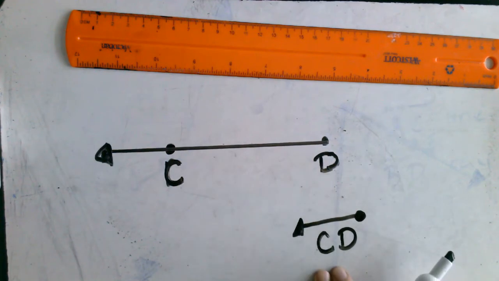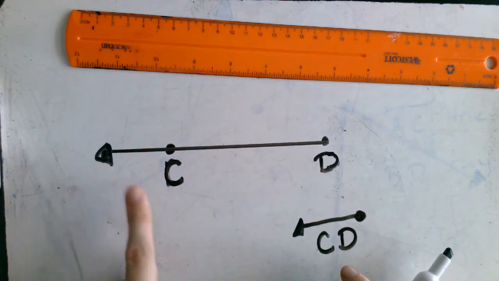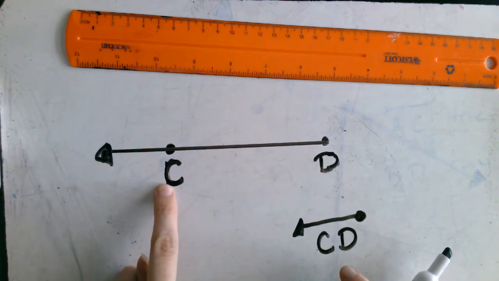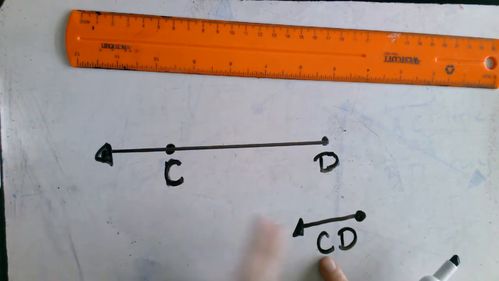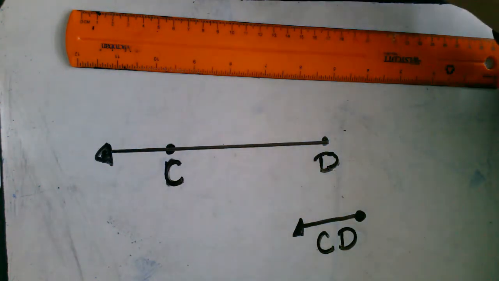When you write the symbol for a ray, it's important that your arrow always goes over whatever letter it is going over in the actual problem. So here our arrow goes past C, and in our symbol, our arrow also goes past C. Good job practicing with our two-dimensional figures and our new line vocabulary.